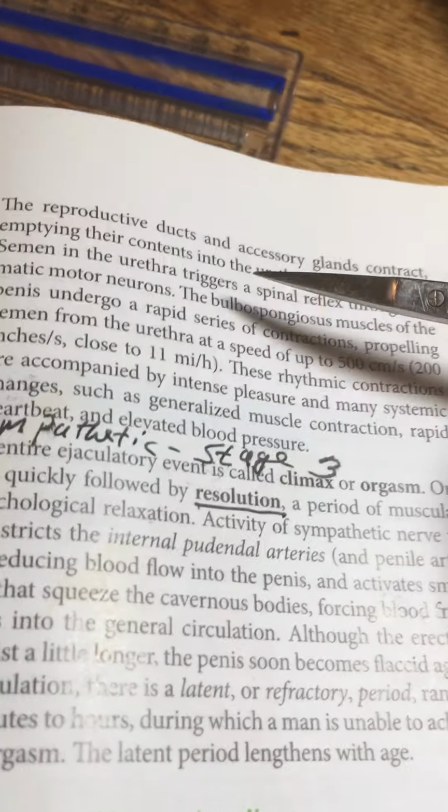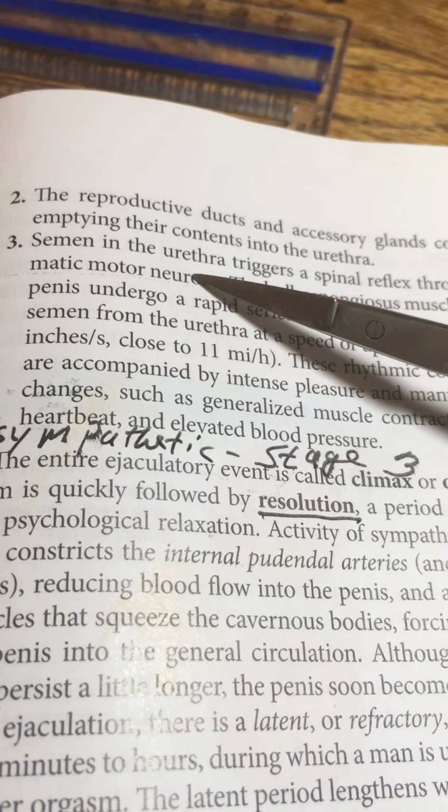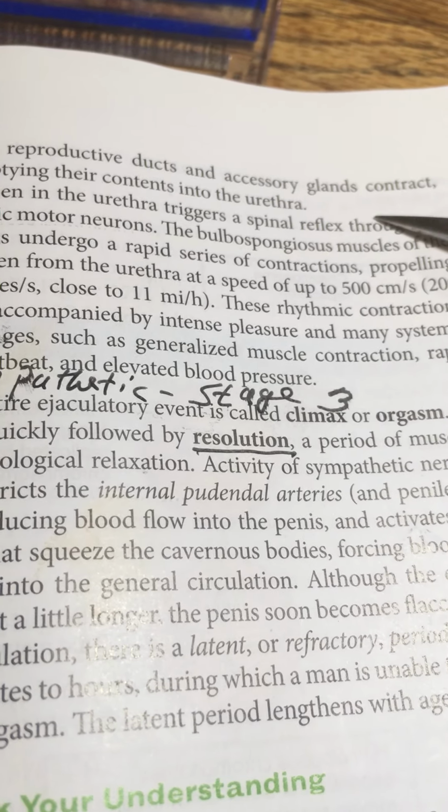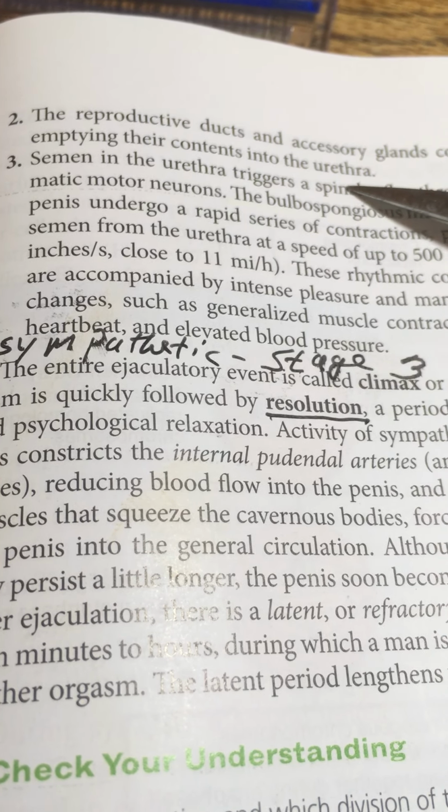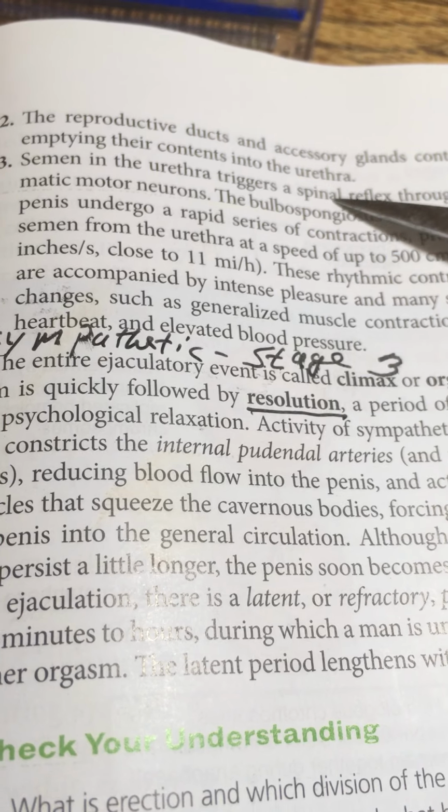The bladder sphincter closes so that the semen does not go retrograde into the bladder. It goes forward through the urethra, from the prostatic urethra, and then out through the spongy urethra. And so they are describing here all of the accessory glands are going to contract, and there's going to be emptying of the contents into the urethra.